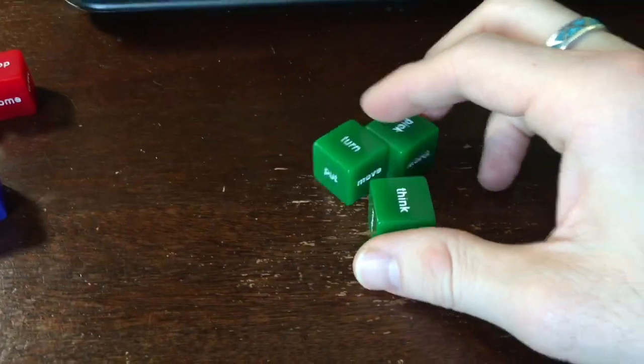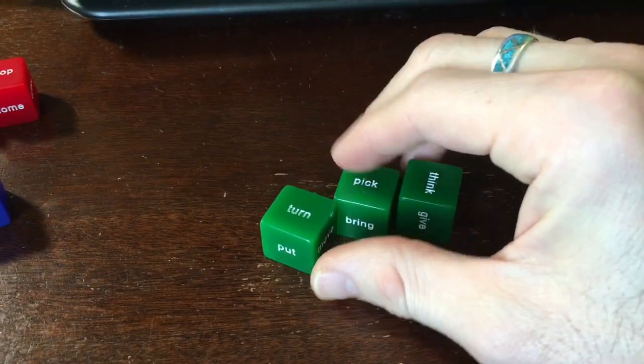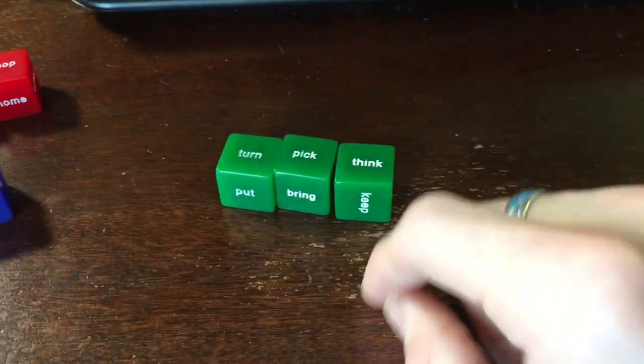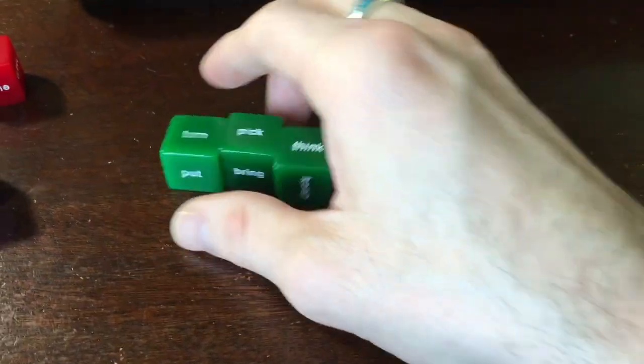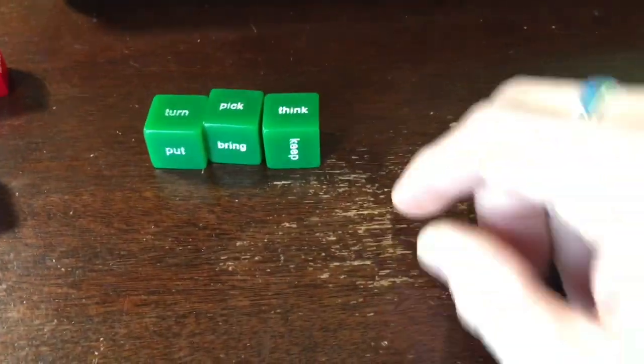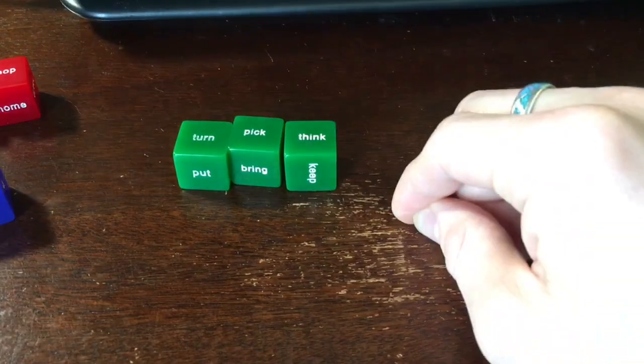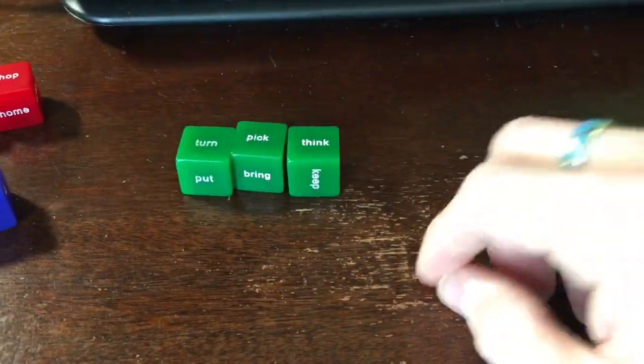And you could do something like this. You can roll the dice, have all the students in pairs. You could give them in pairs, or if you have a small class or groups, they have to write down turn, pick, think, and give them maybe, okay, ready, write. And they have to copy, and then they have to write the past tense very quickly. And they might write something like, okay, turn, turned, pick, picked, think, thought.